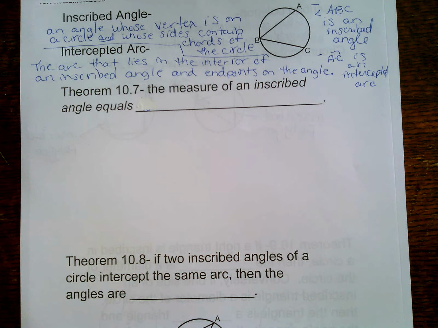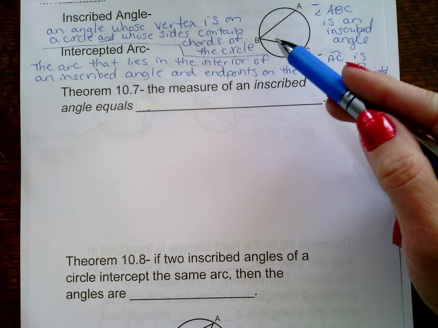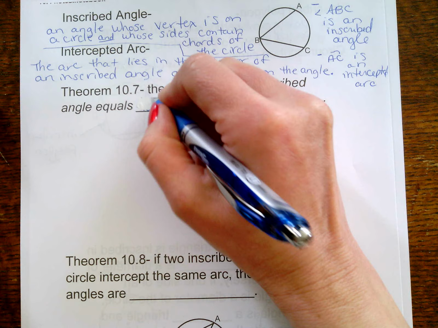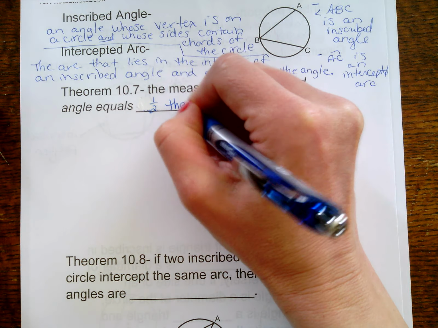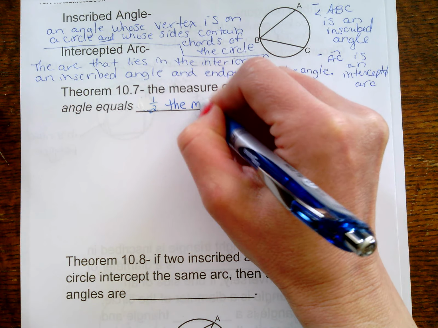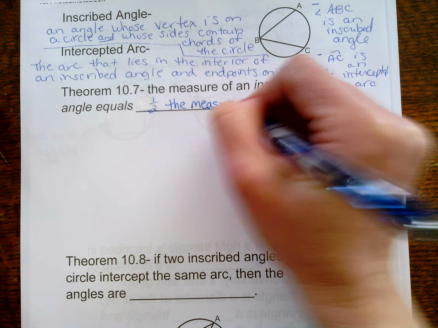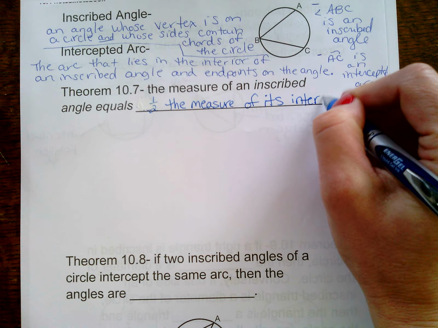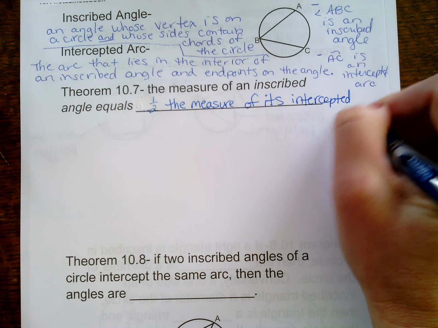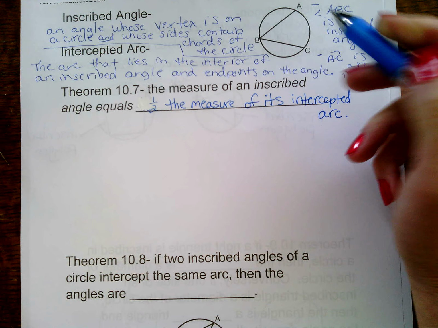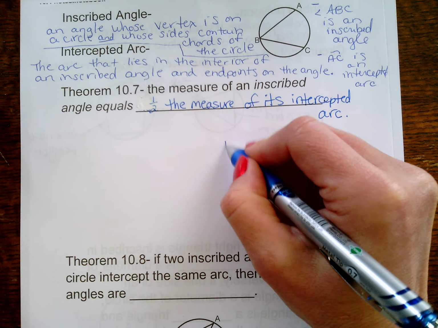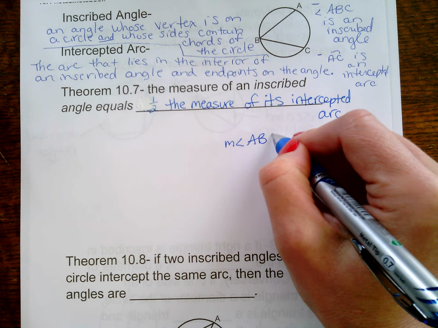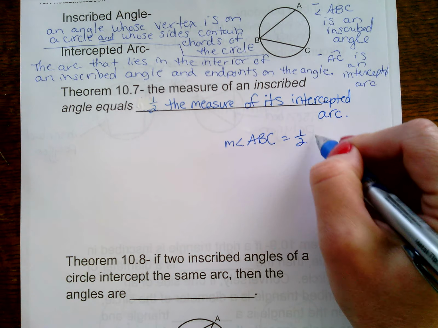Lots of theorems today. Get excited. We're actually going to hit 10.10. Theorem 10.7 says the measure of an inscribed angle equals half the measure of its intercepted arc. If I look at this picture, the measure of angle ABC is going to be half the measure of arc AC.